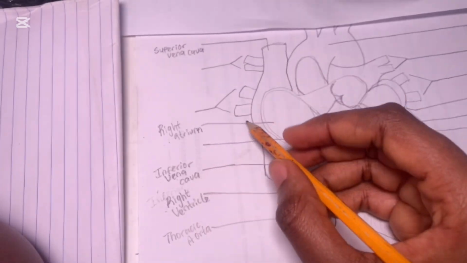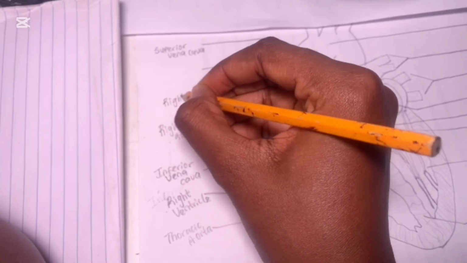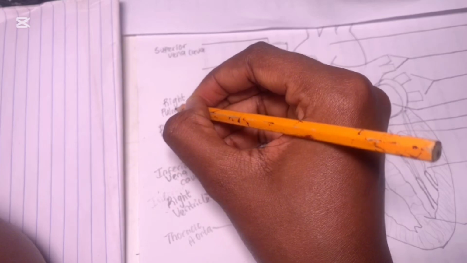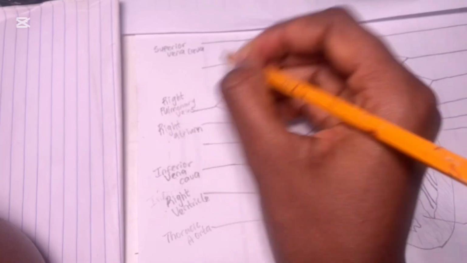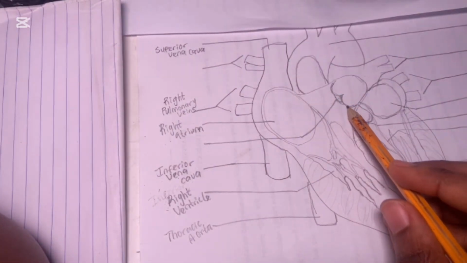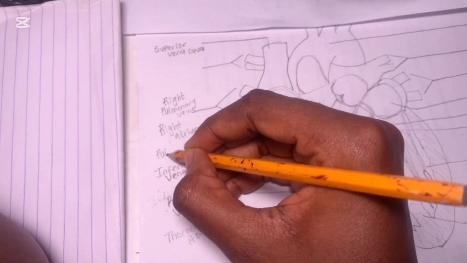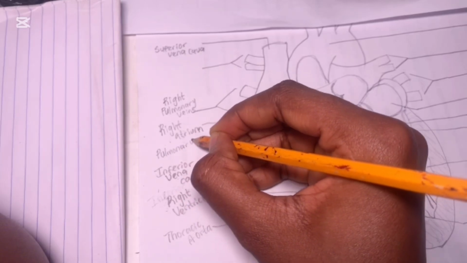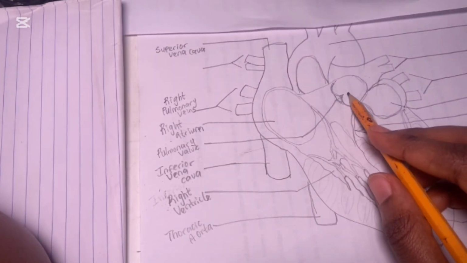Then we have our right pulmonary veins. Then this is our valve, our pulmonary valve.